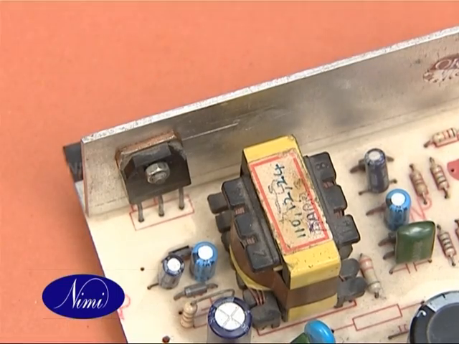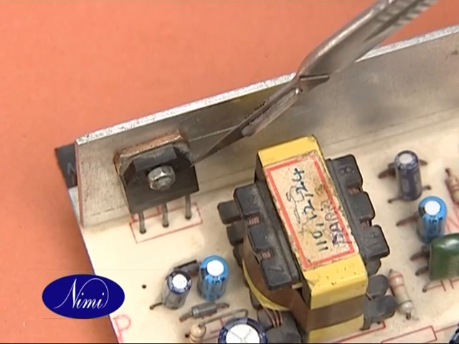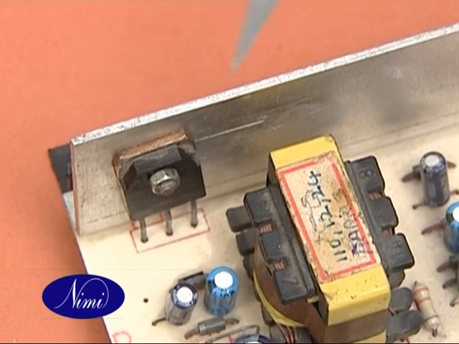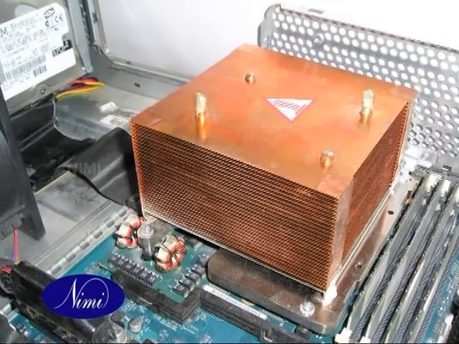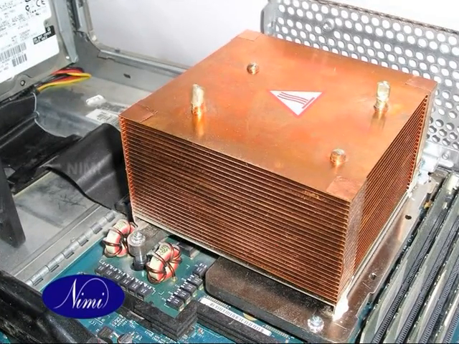High power transistors are usually mounted on a metal chassis or on a physically large piece of metal known as a heat sink. The function of the heat sink is to take away the heat from the transistor and pass it to air.